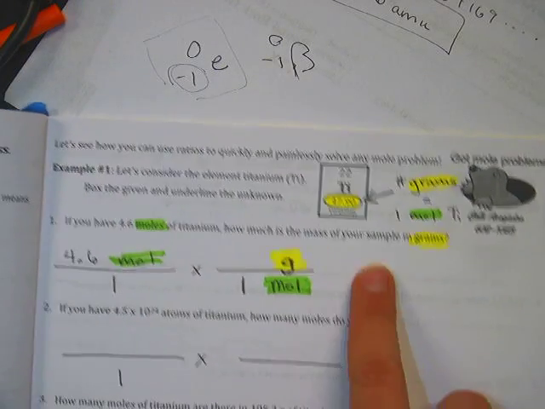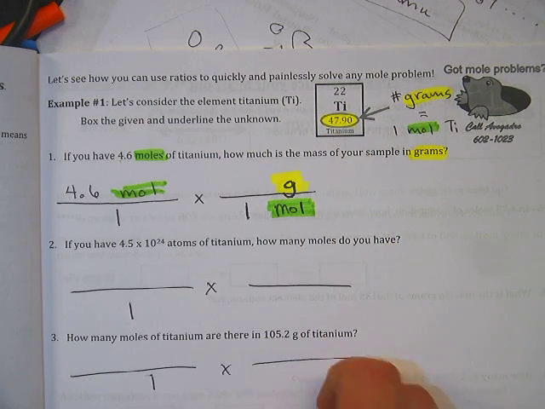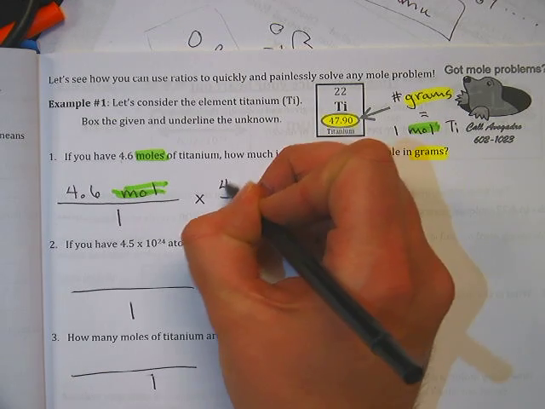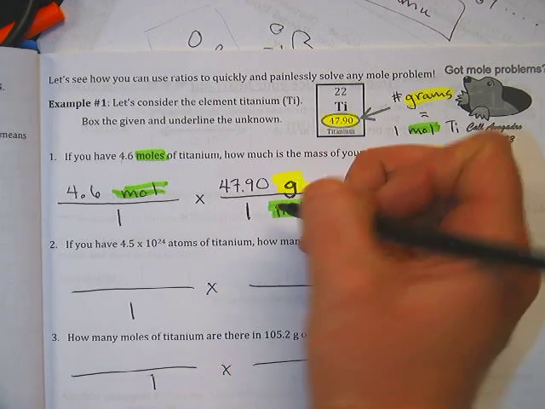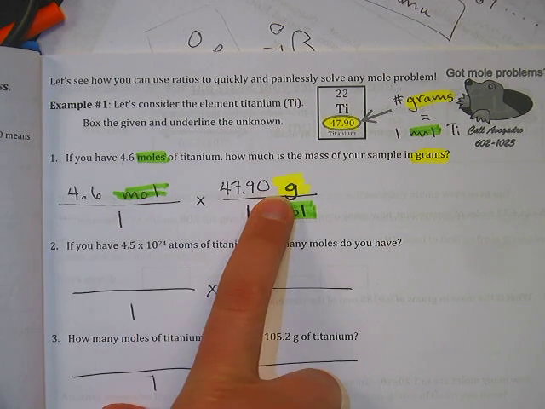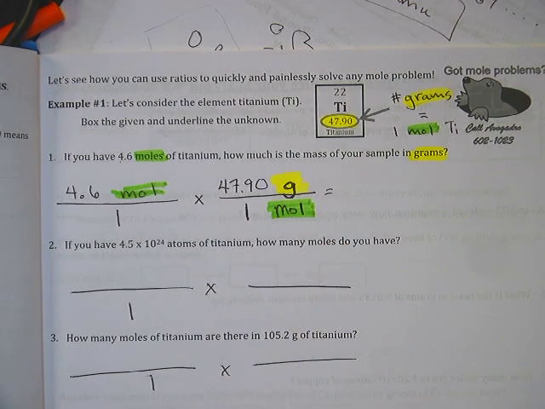Now for this problem, they printed the periodic table on here for us about titanium. So what is my number from the periodic table that's going to go next to grams here? 47.90. How do we solve these fractions? Multiply straight across. So go ahead and put that in your calculator.